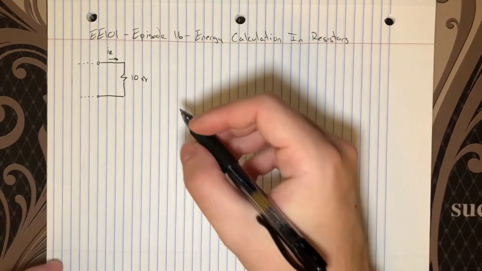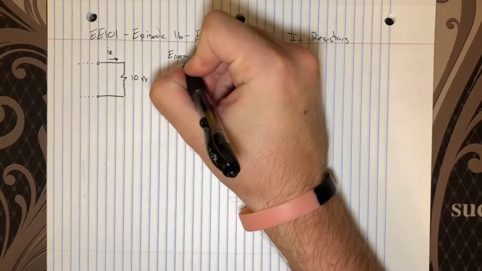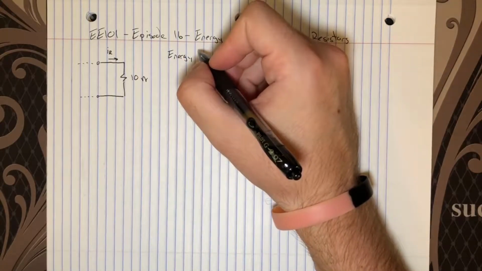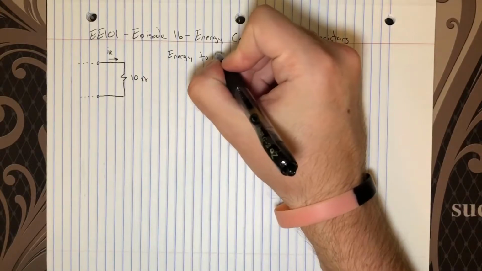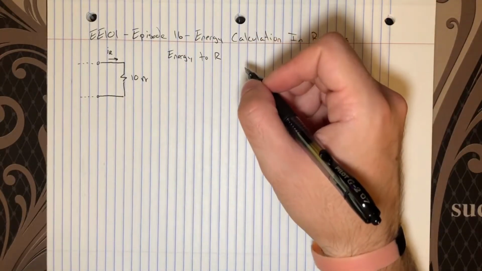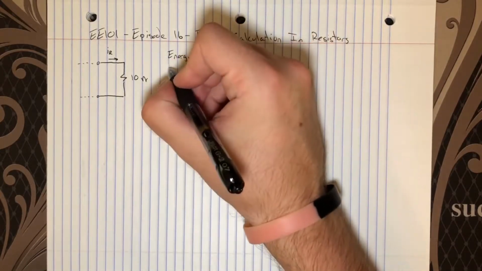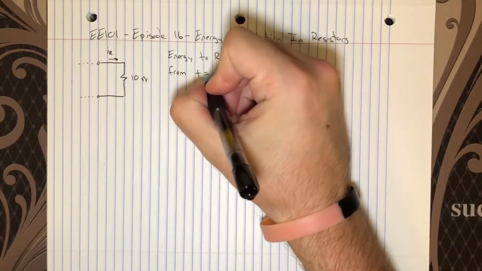Then we're going to pose a question, which is, what is the energy consumed or delivered to this resistor R between, well, we'll say from time equals 0 to infinity.